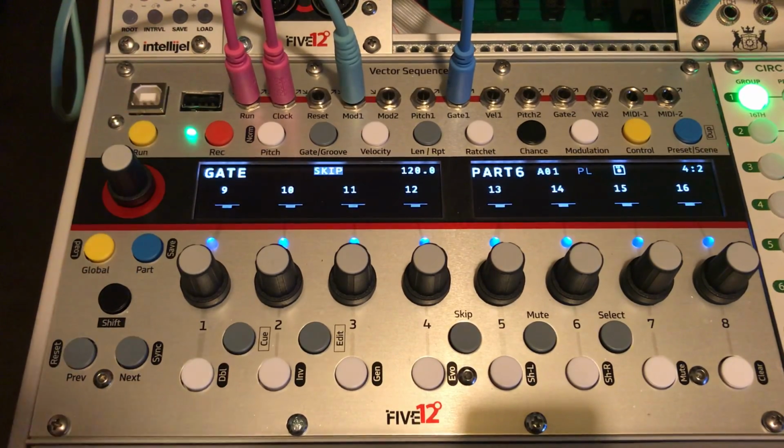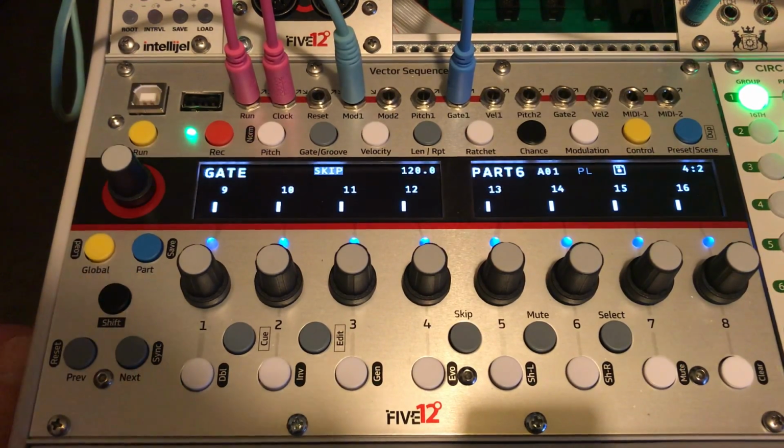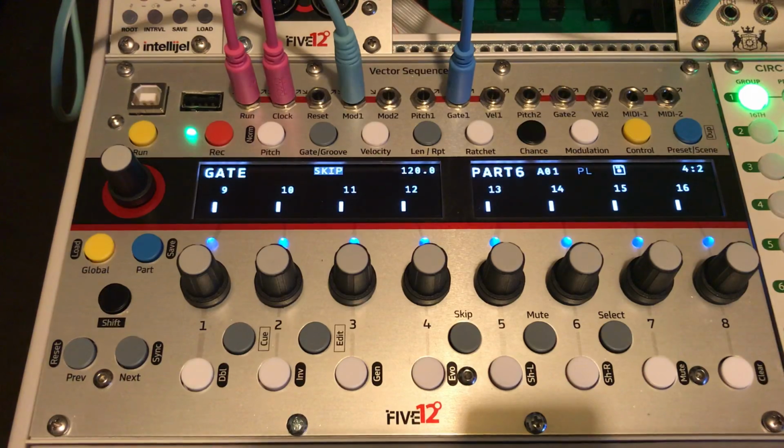Okay, so I've got part 6 from my vector sequencer running the hi-hats. Okay, and you're only hearing the closed hi-hat at the moment because on the Twiigs I've got it selected to be 100% towards the closed hi-hat output.